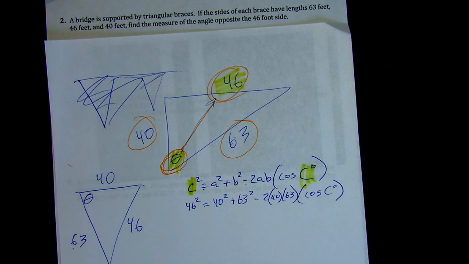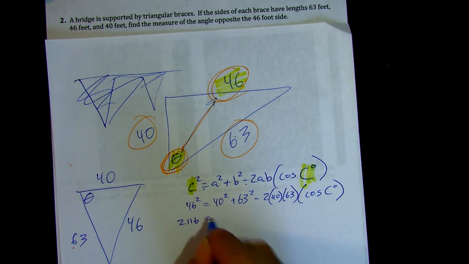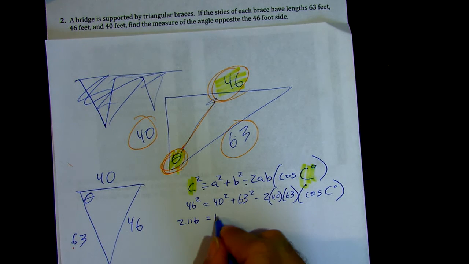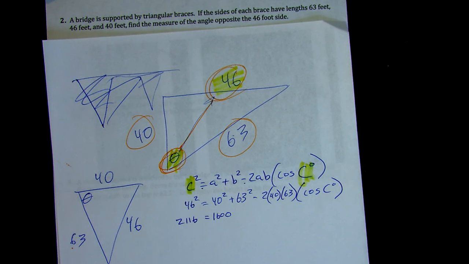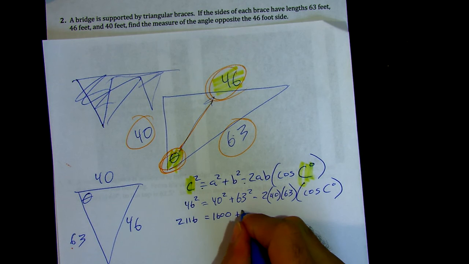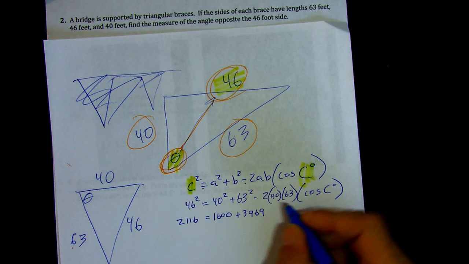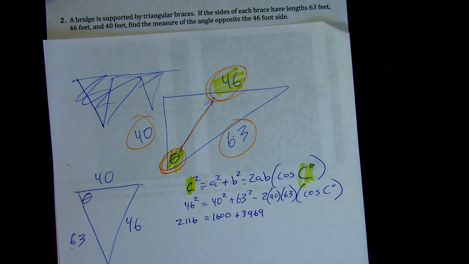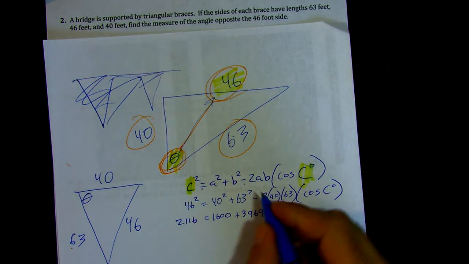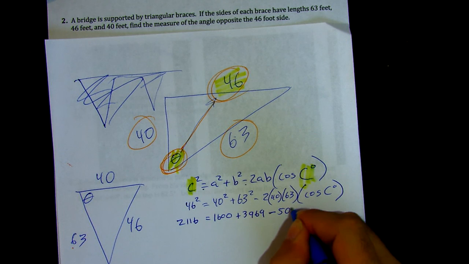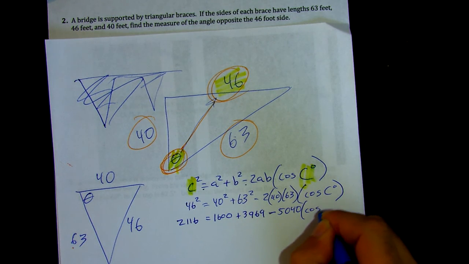Yeah, the law of cosines has a lot to it. 2116. Oh, that's 1600. 3969. Minus 5040 cosine of C degrees.